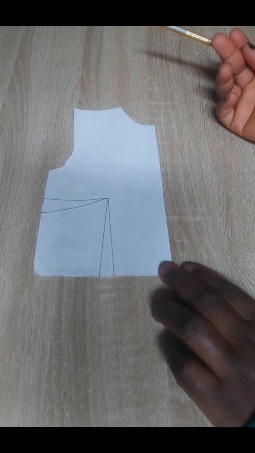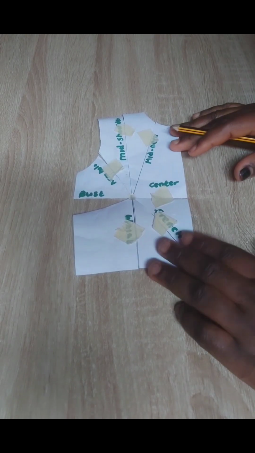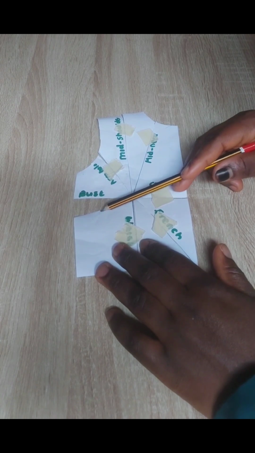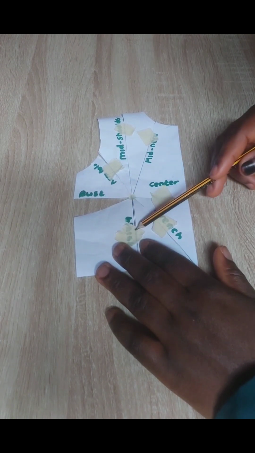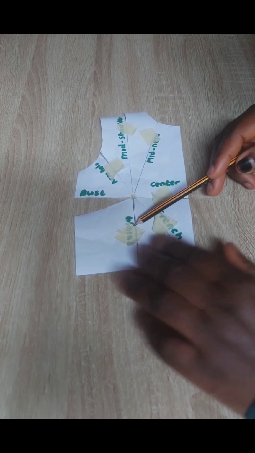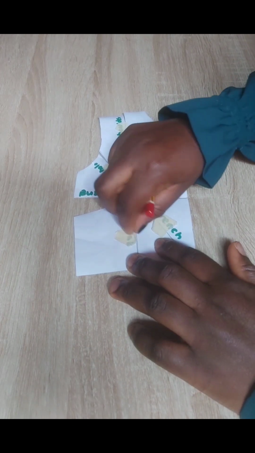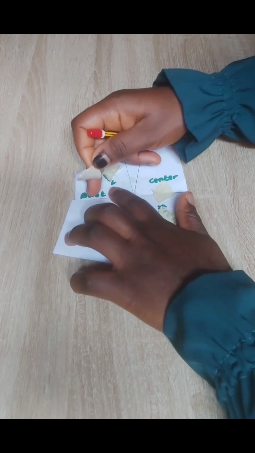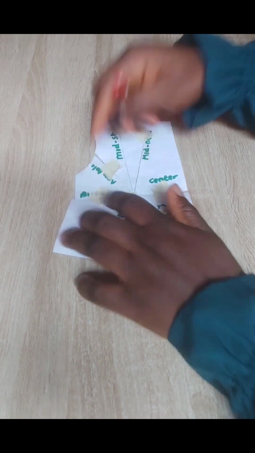Here is an illustration of a body with bust darts. This bust dart you're seeing here, I can decide to move it to the waist dart. What I will just do is to slash through the waist dart and simply close my bust darts like so.